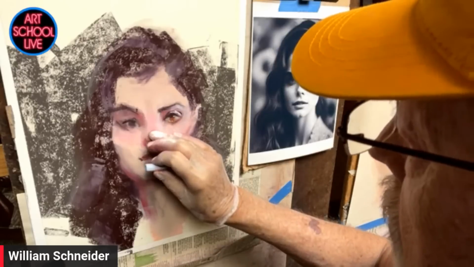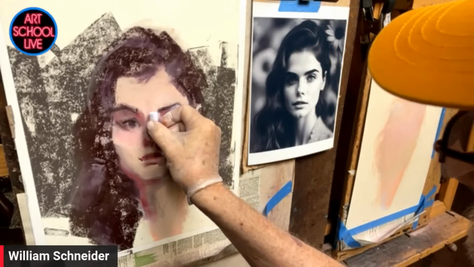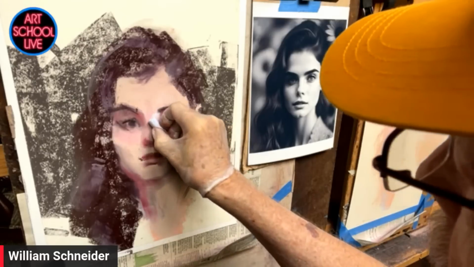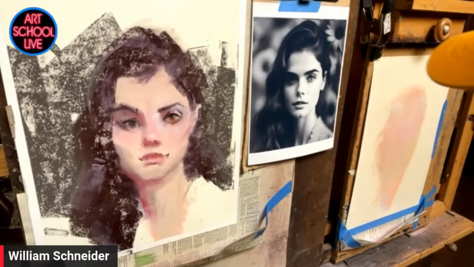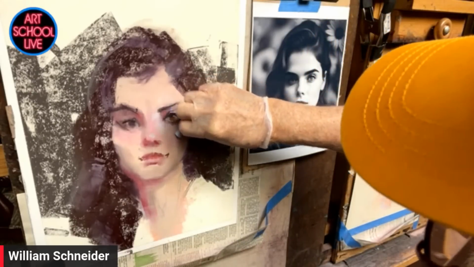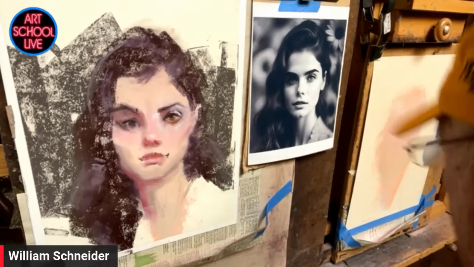The highlights are where the form changes direction. And so there's typically one up here on the bridge of the nose and one at the tip of the nose. And there's typically highlights there.